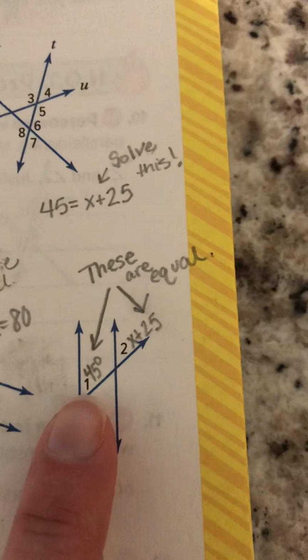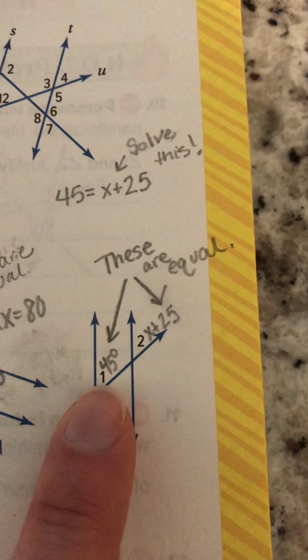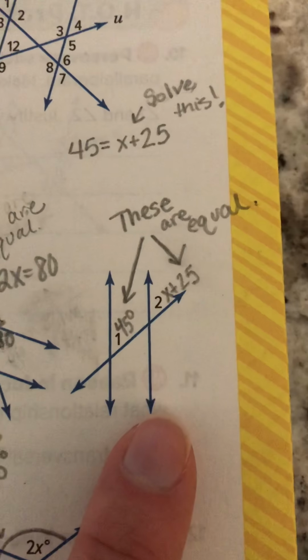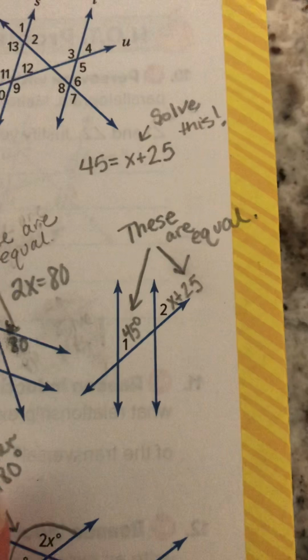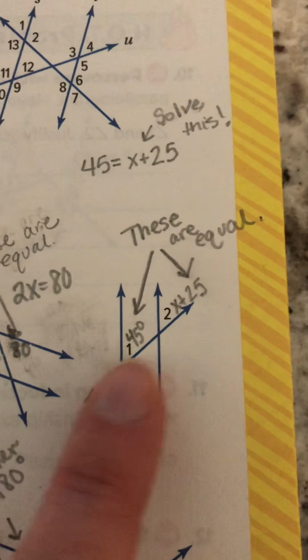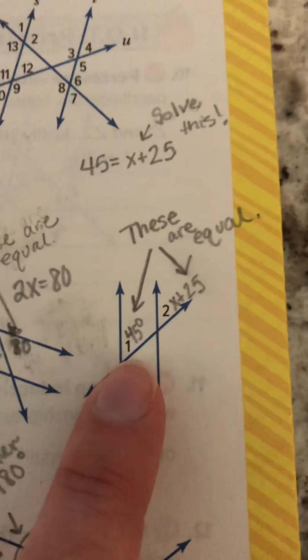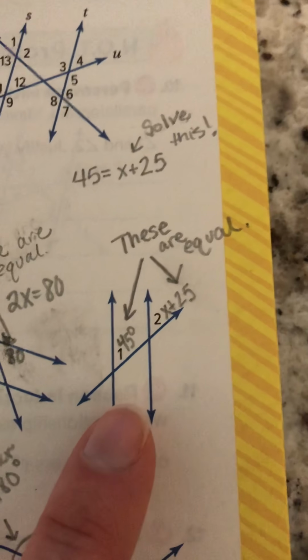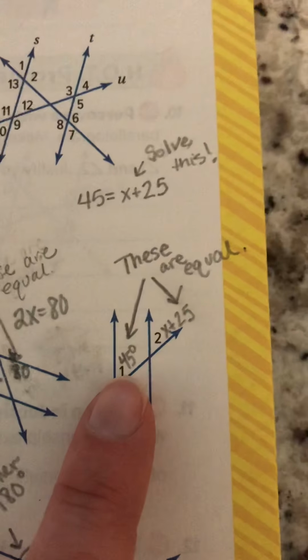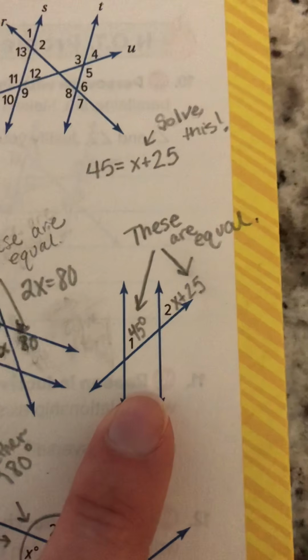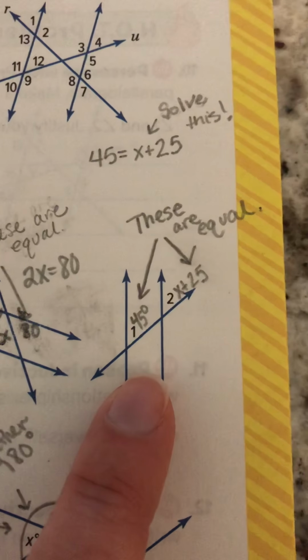But just a reminder from the previous pages, angle 1 and angle 2 are corresponding angles because if you look at them, they're both in the top right corners compared to the parallel line, and those are called corresponding. You also learned in the previous page that corresponding angles are equal.